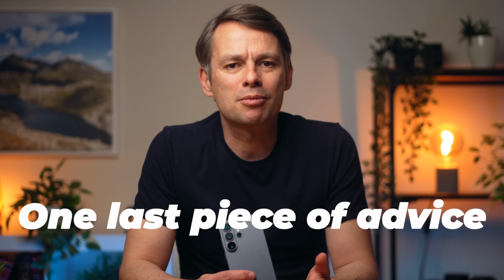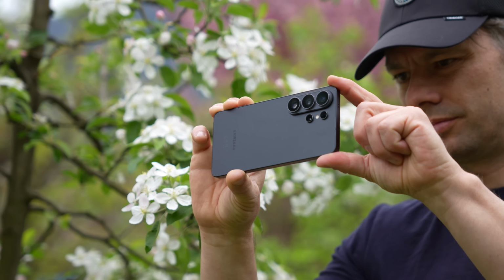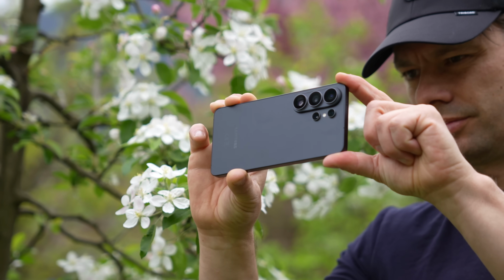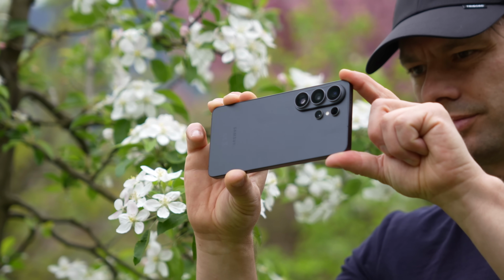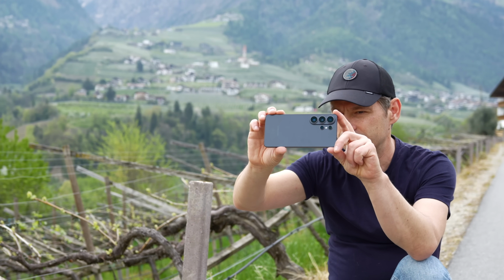Okay, we've talked a lot about settings now, but I'd like to give you one last tip. No matter which settings you use, you'll make the most progress by practicing and trying things out. So take as many shots as possible and always think about what worked well for you and what you didn't like so much.